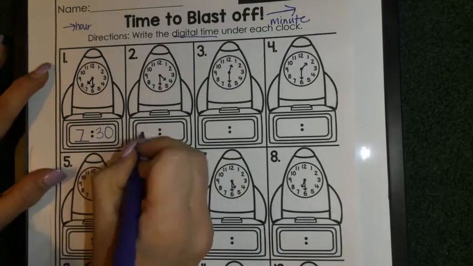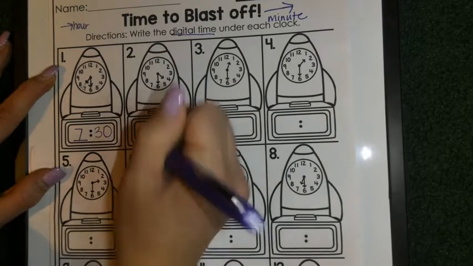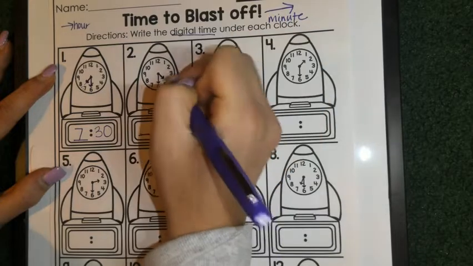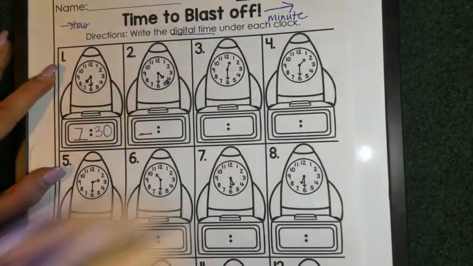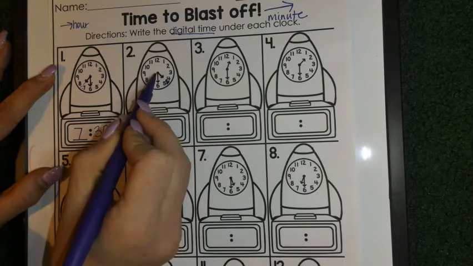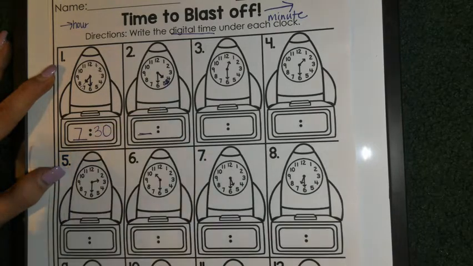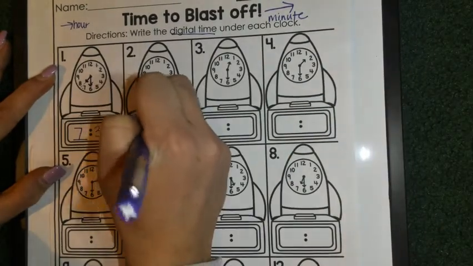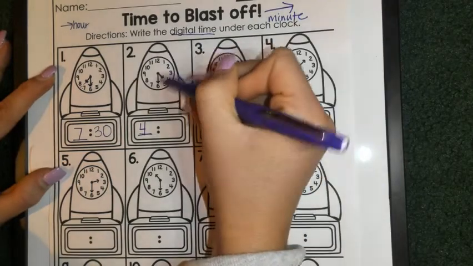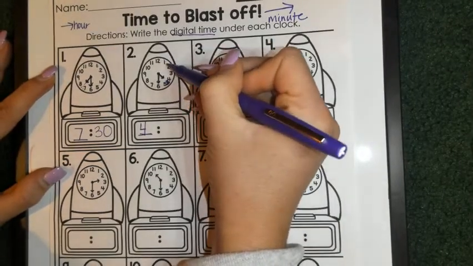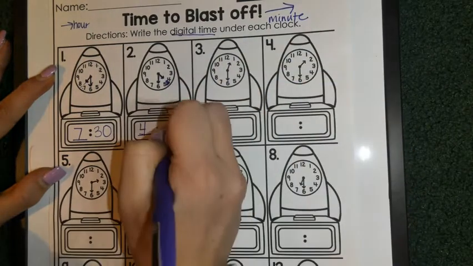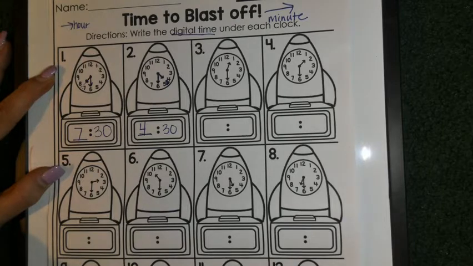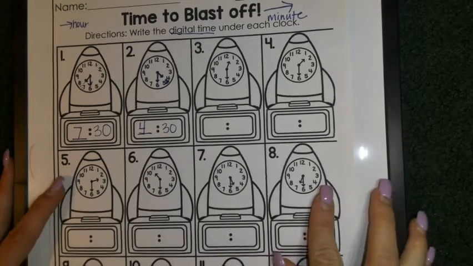So my first step is to look for my hour hand, because my hour goes first on the digital clock. So here's my hour hand, and it looks like it's still in the 4s area. This area still belongs to the 4, so as long as our hour hand is pointing in this zone, it belongs to the 4. And it's the number behind the hour hand. So it's 4, and then again, my minute hand's on the 6, so 5, 10, 15, 20, 25, 30. 4:30.